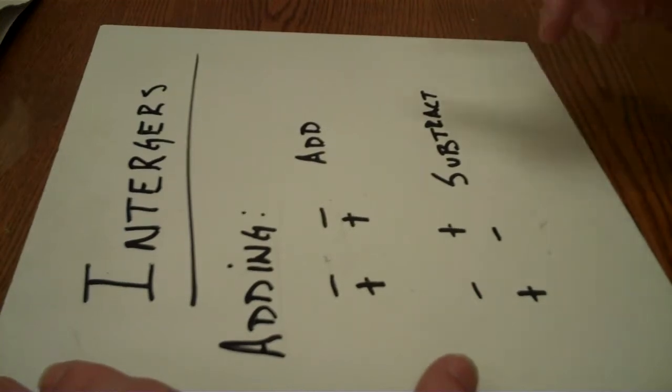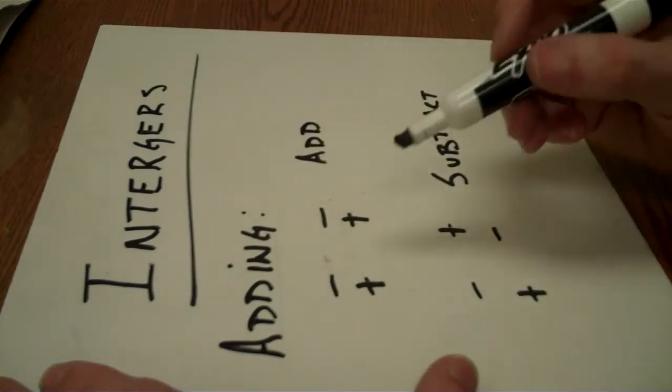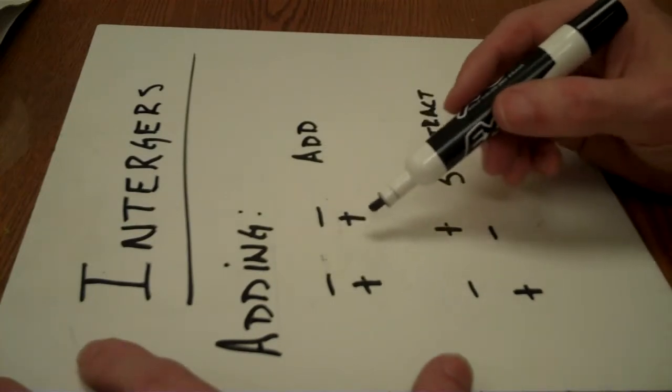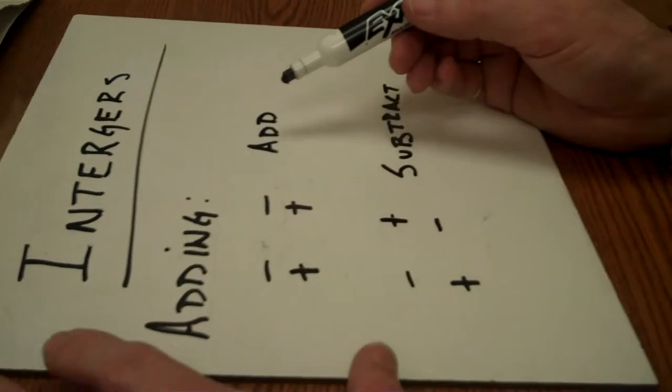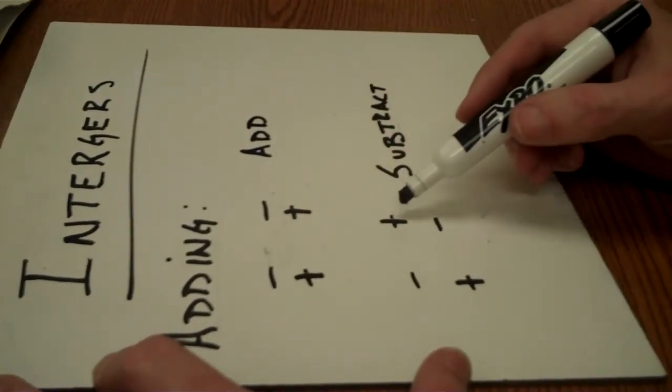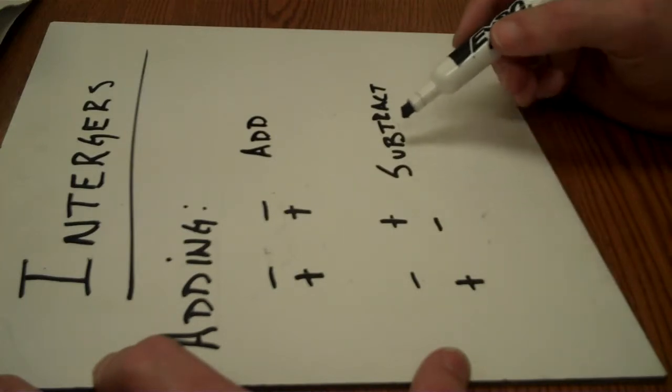Some rules that you have to remember when adding integers: if the signs are the same, if you have two negatives, you're going to add, or if there's two positives, you're going to add. Okay? If the signs are different, you have a negative plus a positive, or a positive plus a negative, you're going to subtract.